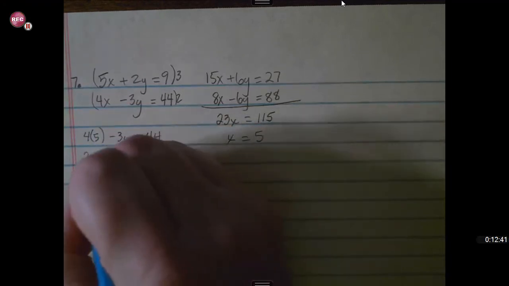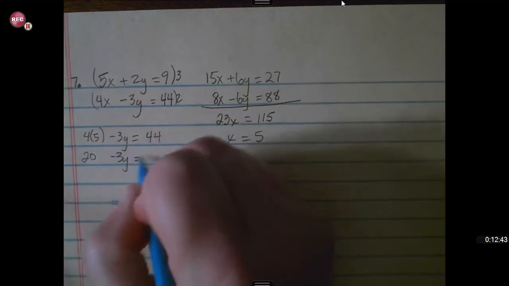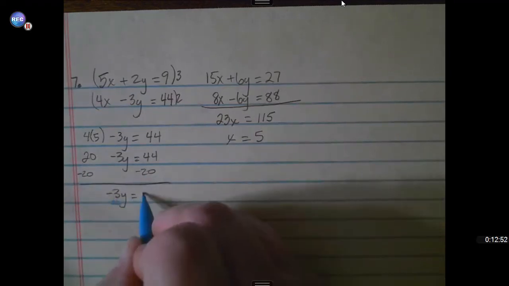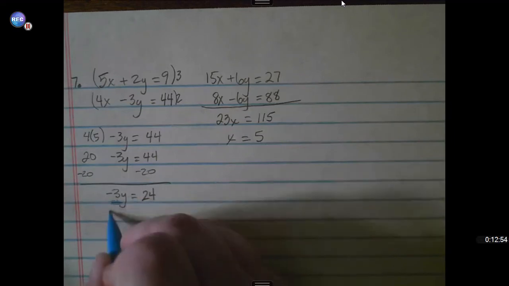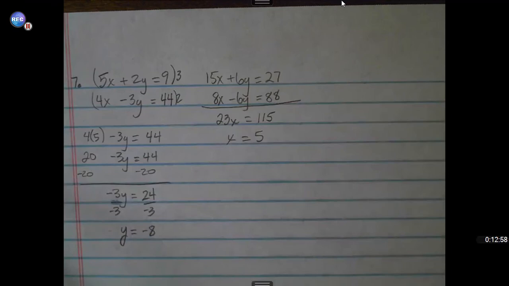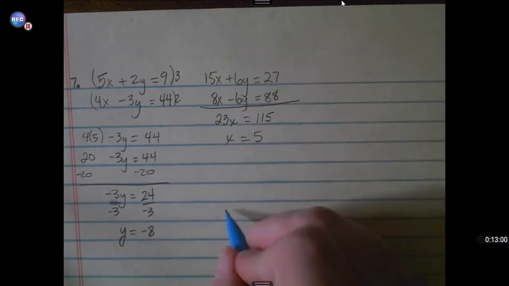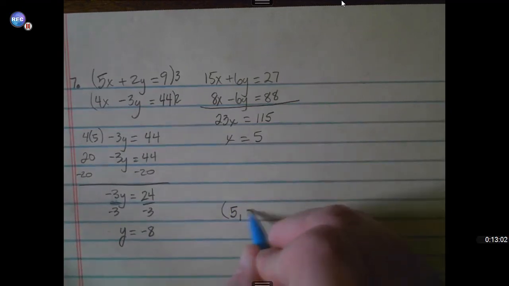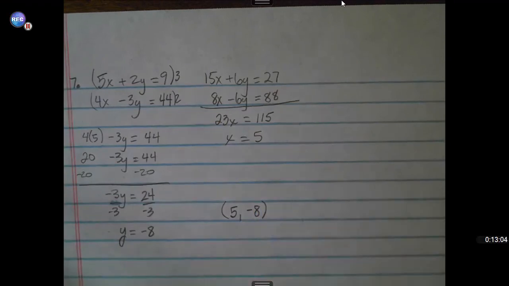See, that's 20. And then subtract 20 from both sides. So negative 3y is 24. Divide both sides by negative 3, and y is negative 8. So our answer, these lines intersect at 5, negative 8.